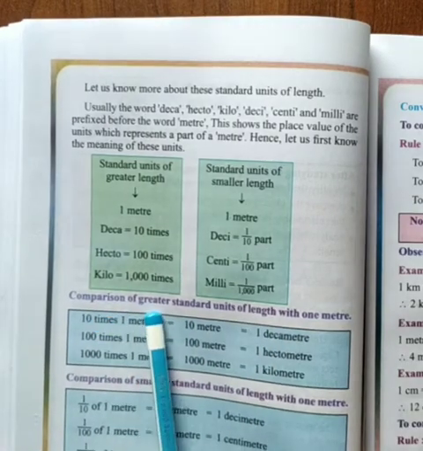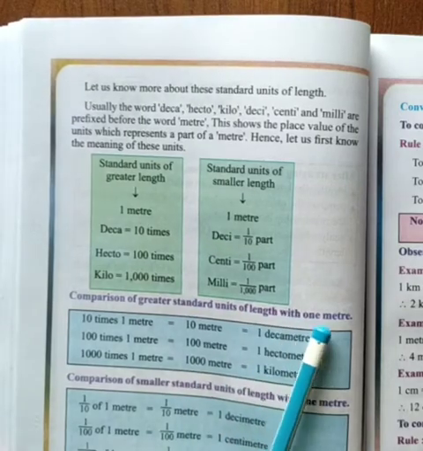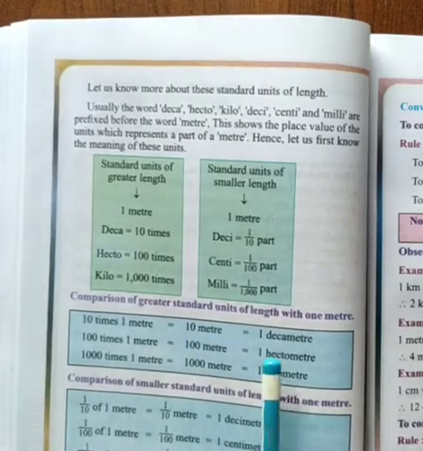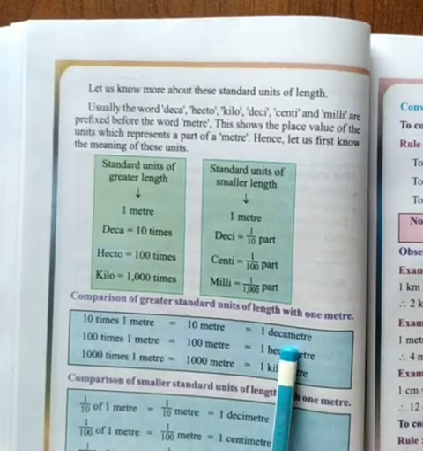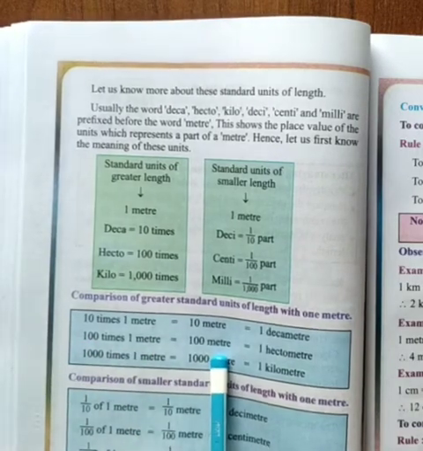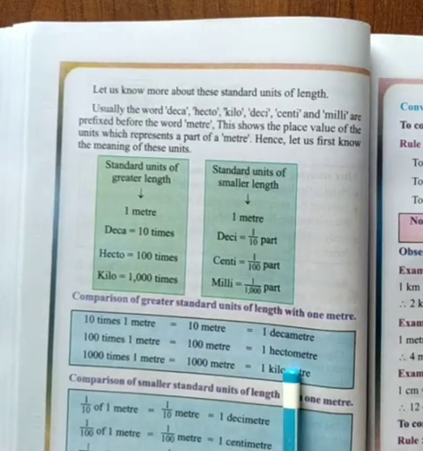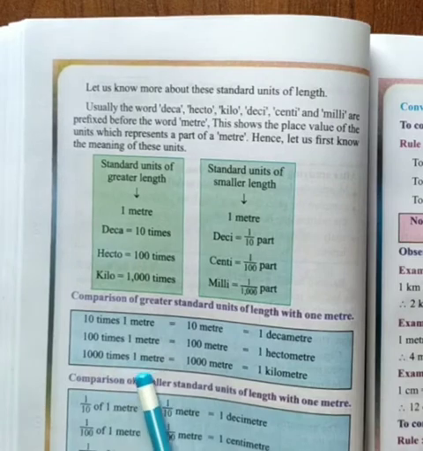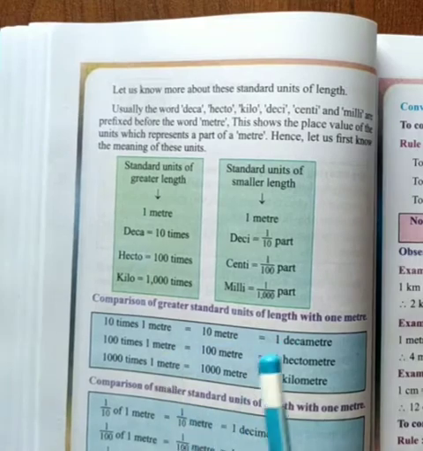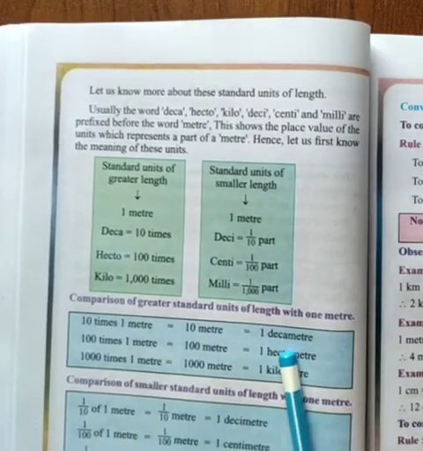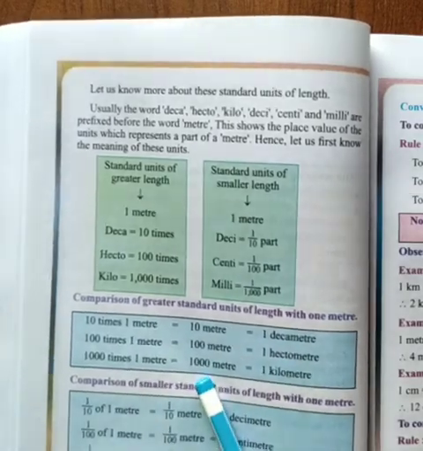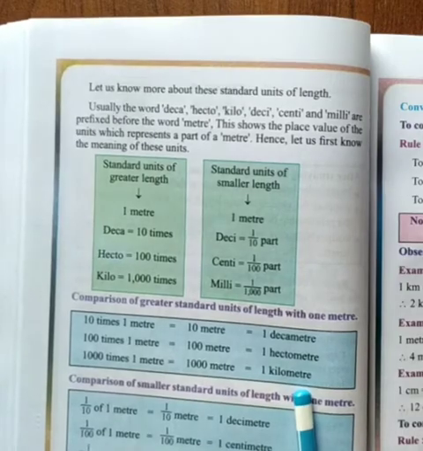Okay, see, comparison of the greater standard units of length with 1 meter. 10 times 1 meter is equal to 10 meter, and 10 meter we call 1 decameter. 100 times 1 meter is 100 meter, that we call 1 hectometer. 1000 times 1 meter is 1000 meter, that we call 1 kilometer. Suppose they ask 10 meters is equal to dash, we should say 1 decameter. 100 meter is equal to 1 hectometer. 1000 meter is equal to 1 kilometer.